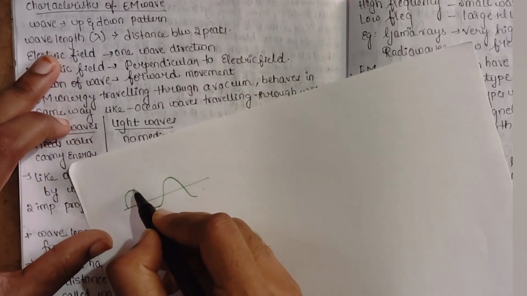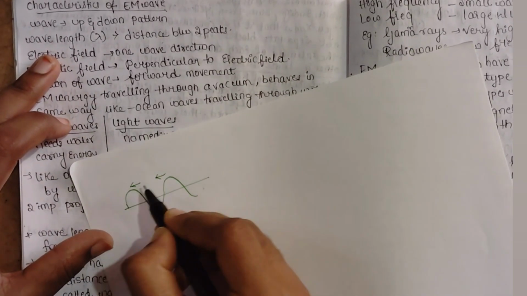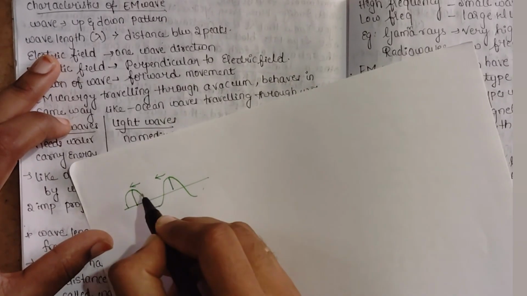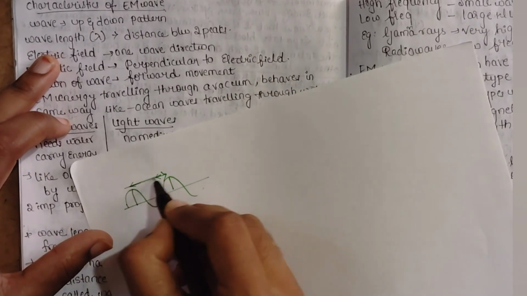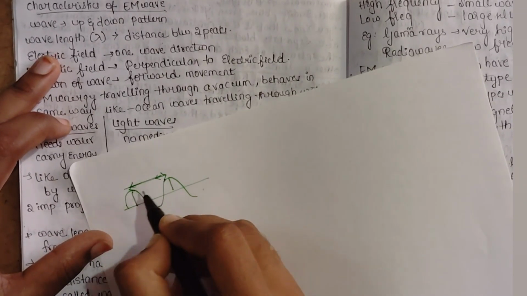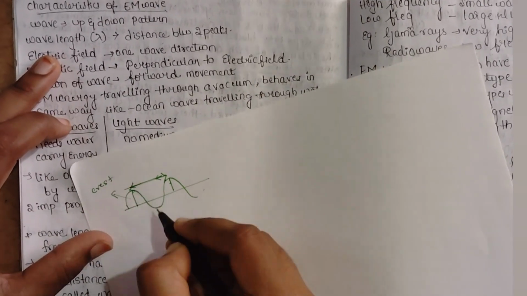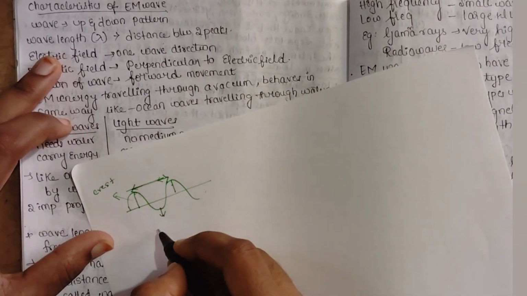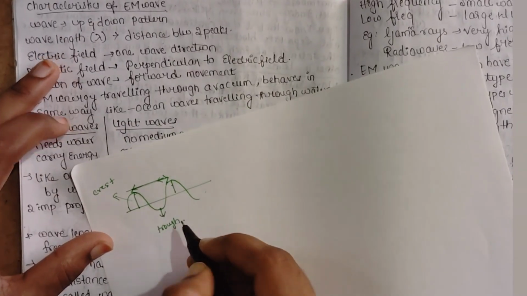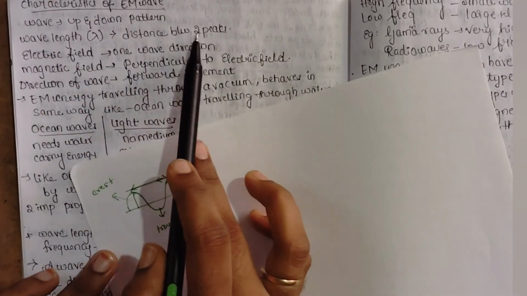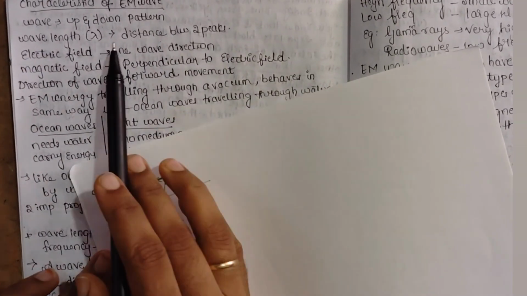The wavelength is the distance between the two peaks. This peak is called a crest. This down peak is called a trough. Okay, wavelength is the distance between the two peaks.